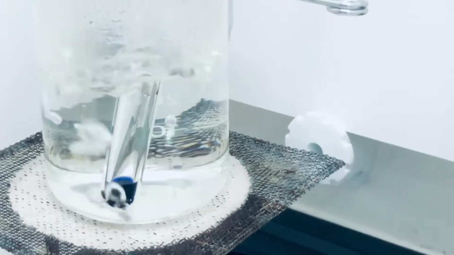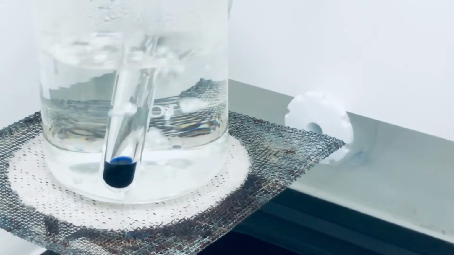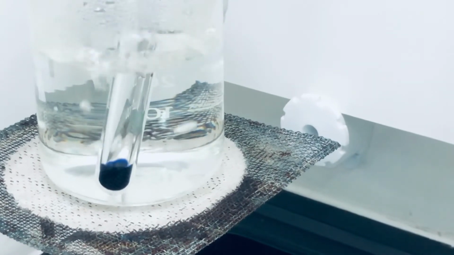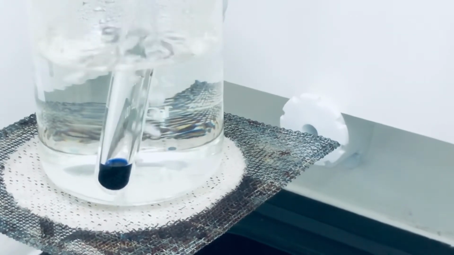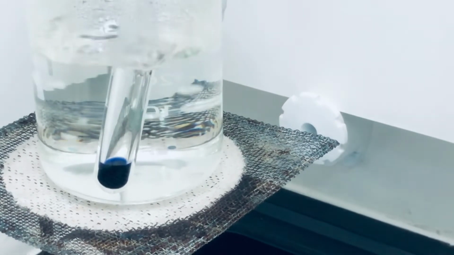As you can see, the glycine solution has turned into a blue purple color, which shows a positive test for Ninhydrin, indicating presence of alpha amino acids.